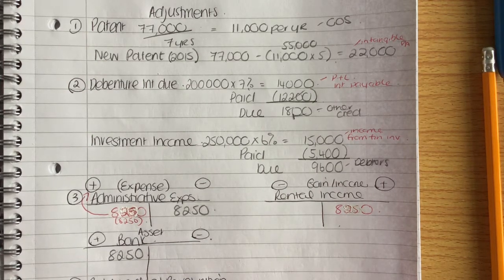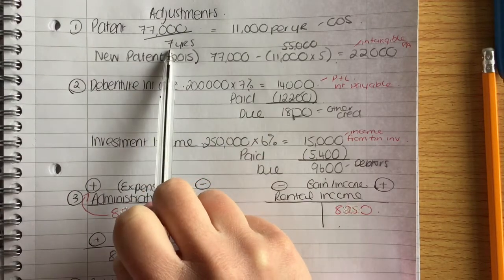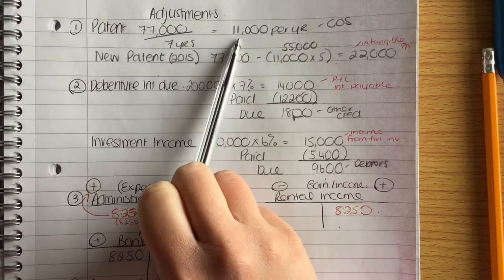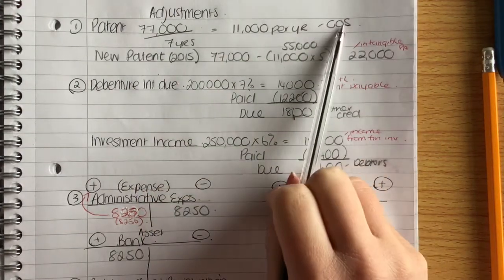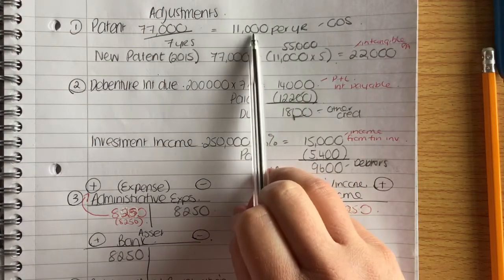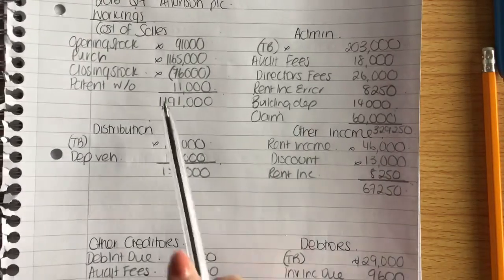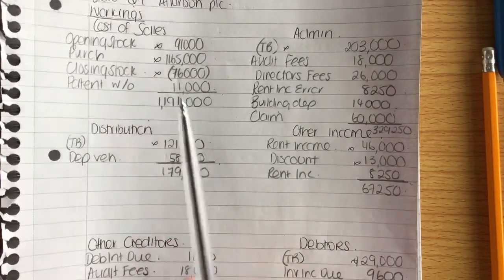Then it says the patent was acquired. So we got the patent on the 1st of the 1st 2011 for €77,000, and it's been amortized over 7 years in equal installments. So the patent was worth 77,000 and we're writing it off over 7 years. So that has given us a cost of €11,000 per year. And it tells us that the amortization is to be included in the cost of sales. So the €11,000 is going into cost of sales. And I popped that in here straight away. Patent written off, €11,000.